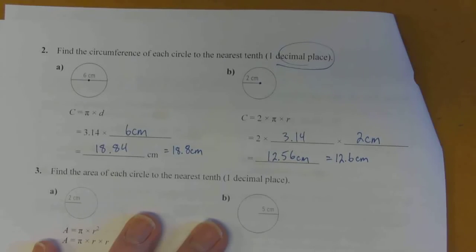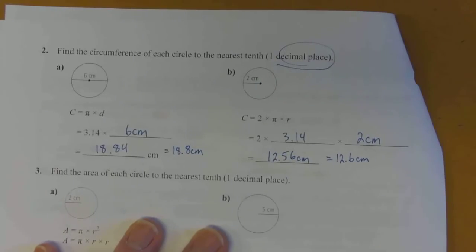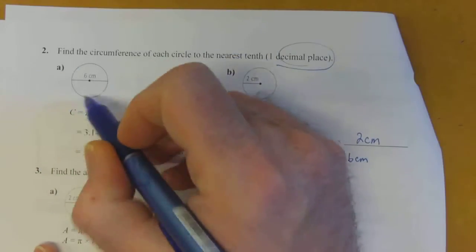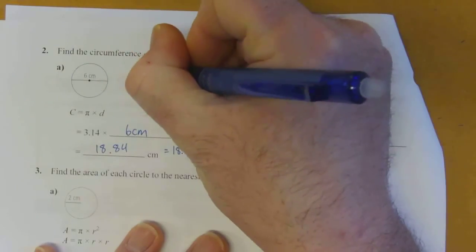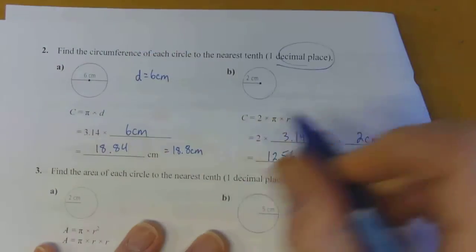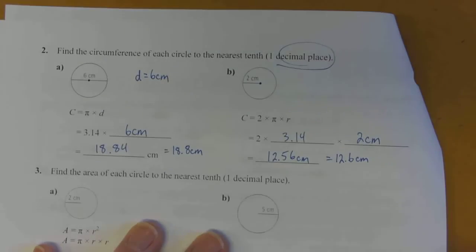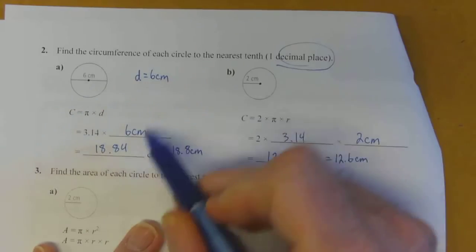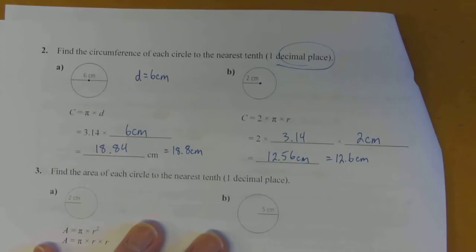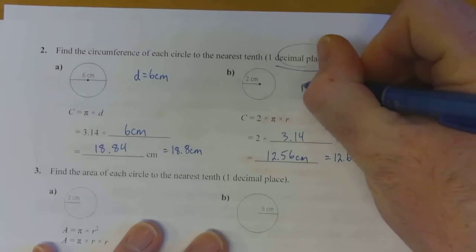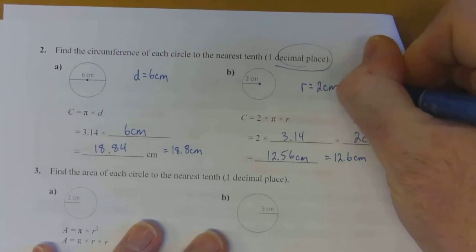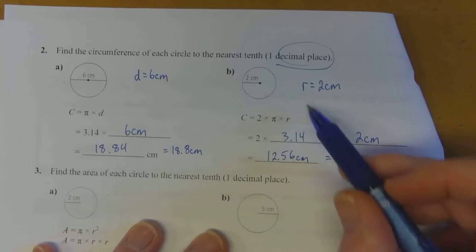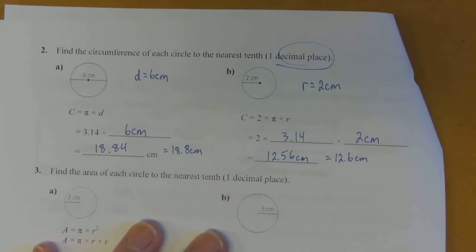Now, the step that I skipped on these questions that you might want to make into a habit is to summarize the information on your diagram. In part A, for instance, we know that the diameter is equal to 6 centimeters. You might want to do that right off the start before you jump into your formulas, so then it's real clear. Okay, well my D is 6 centimeters, so we just substitute it in that way. On this particular equation, my radius R is 2 centimeters. So then once you start filling in your formula, it's real obvious: R becomes 2 centimeters. So it's a good idea to do that.